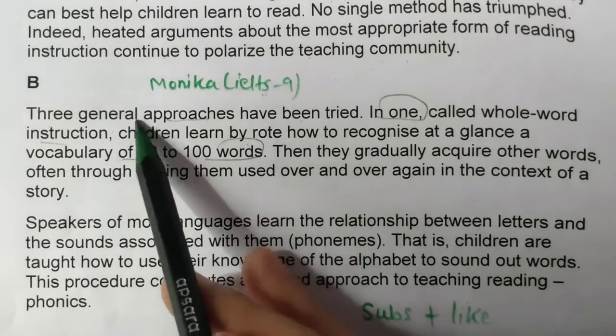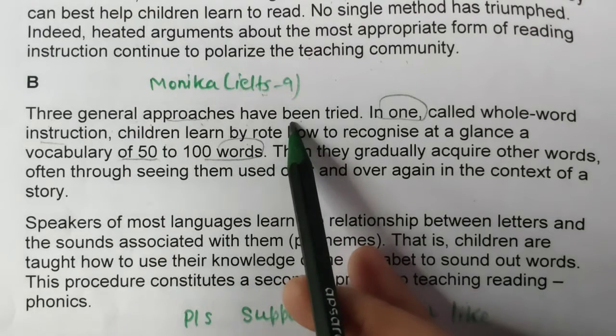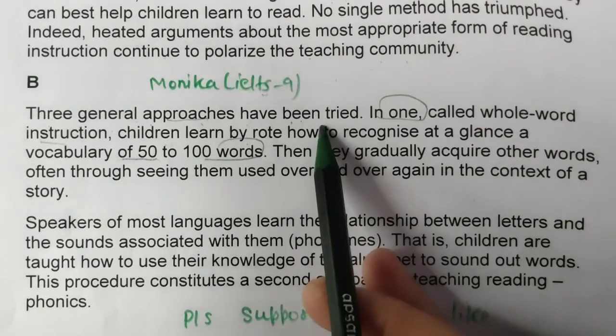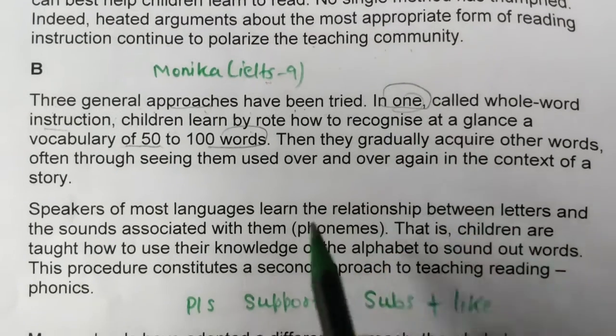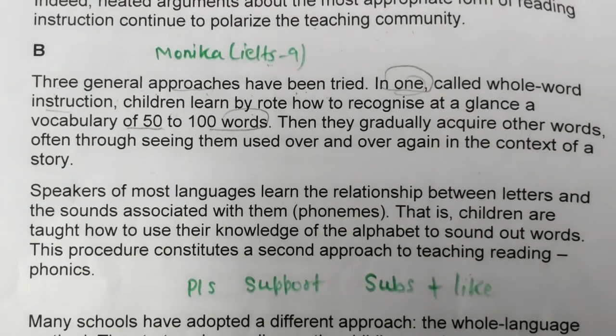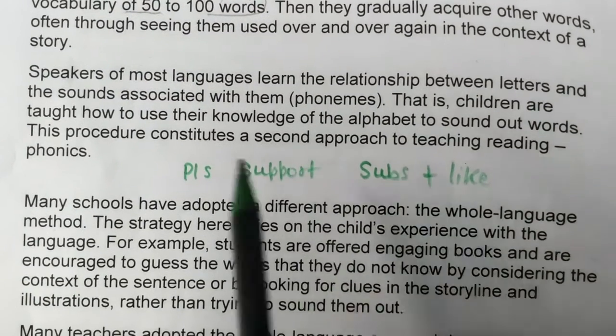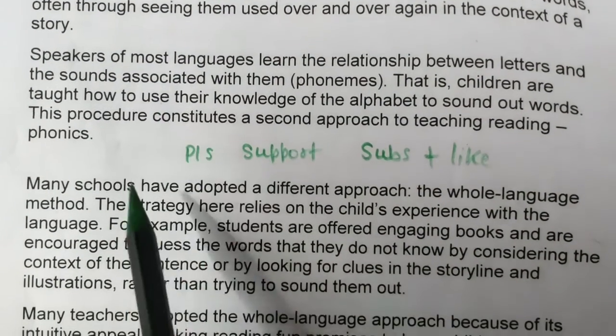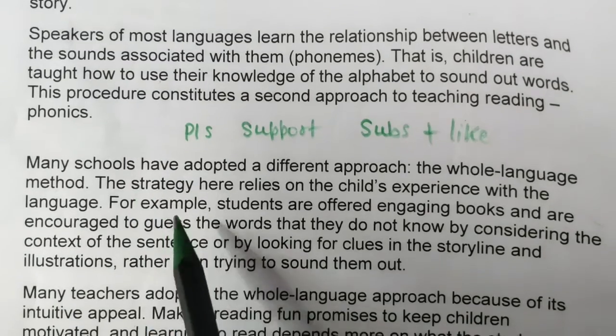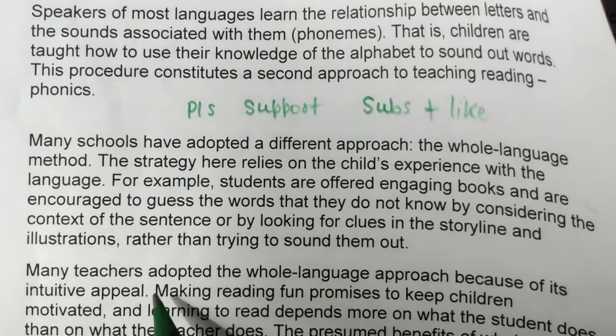So three general approaches have been tried. In one, the first method is this, and maybe the full paragraph is here also. You can see this paragraph is also, and the next paragraph is also saying something.